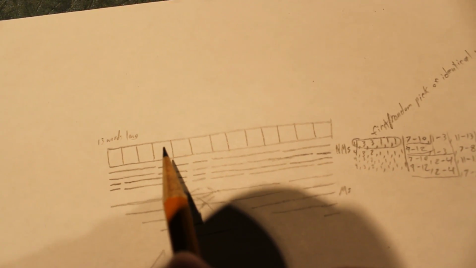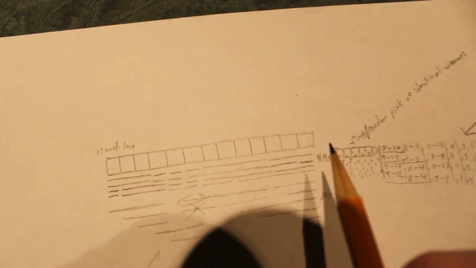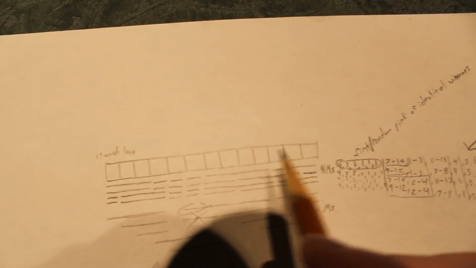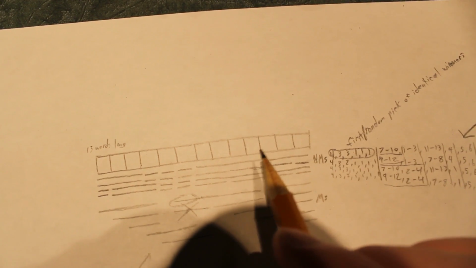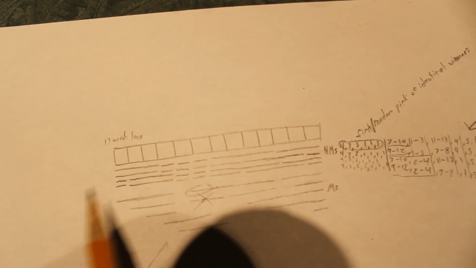You can start again from this side. You can really shrink the window and start at any side you want. You could have it here, you could shrink it this way or from the side by 1 word, and then you could stride that way or that way, I guess.